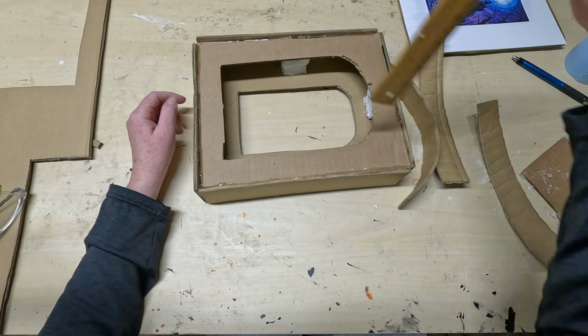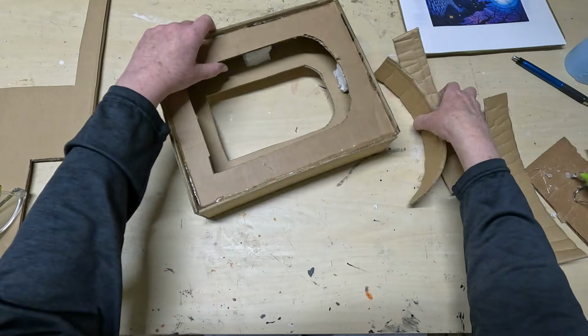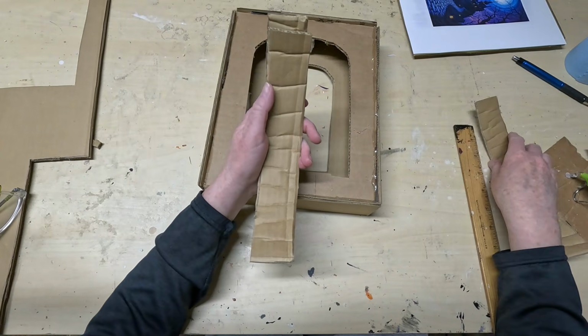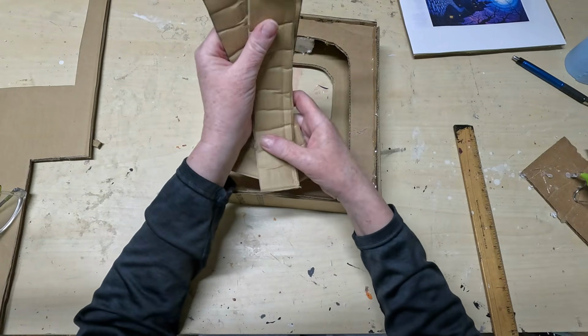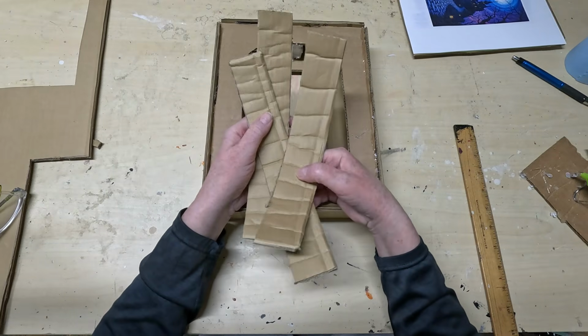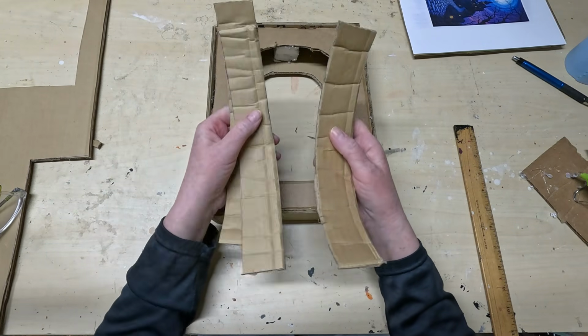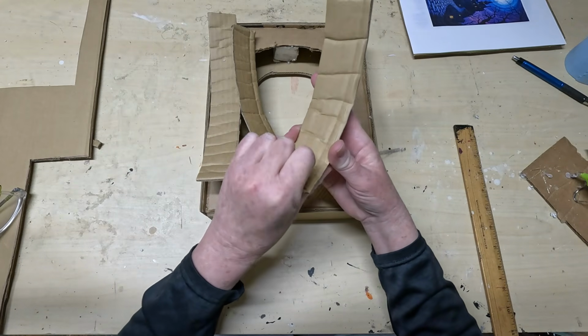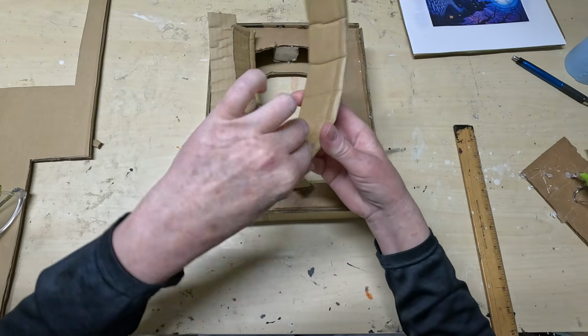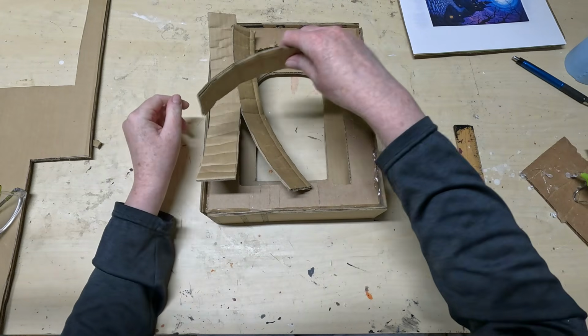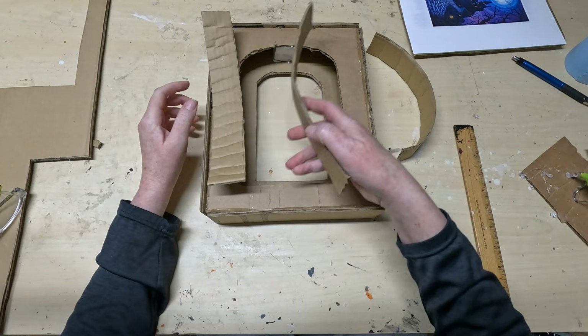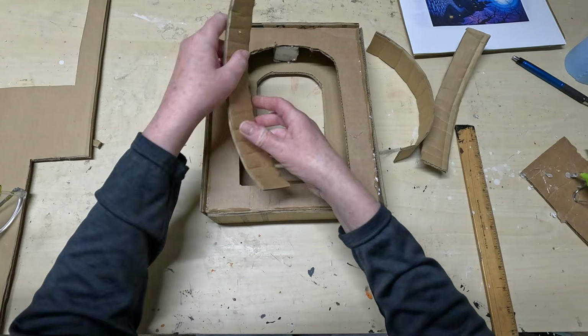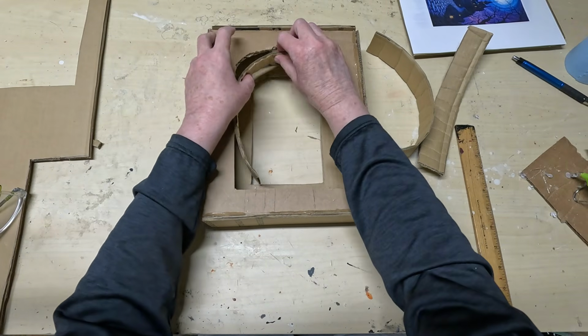So I measured that out, and then I cut that width in strips. So I have 3 strips of corrugated cardboard right here in front of me. And as you can see, they're curved because I manipulated those pieces just with my hands and bent them so that they're a little bit easier to put into place and kind of form around these openings.